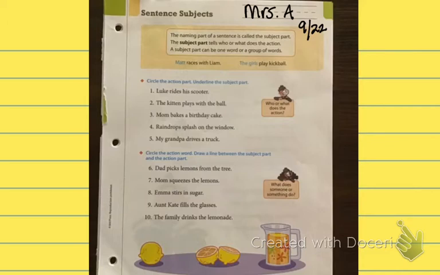All right, so now we are going to come down to the first section where it says circle the action part, underline the subject part. So we're looking for who or what is doing the action, like we've learned about. We are going to look at number 1. Number 1 says, Luke rides his scooter.